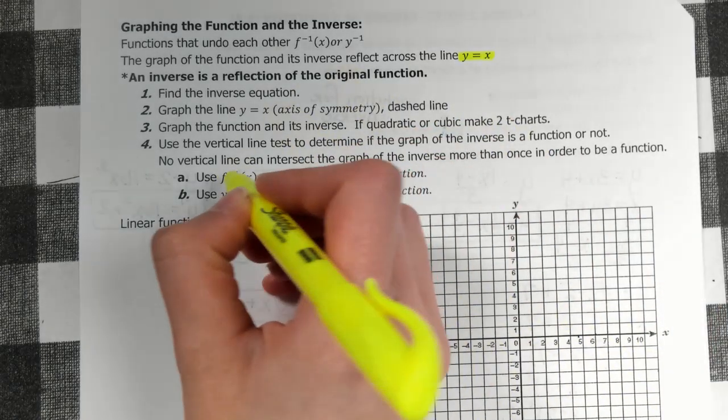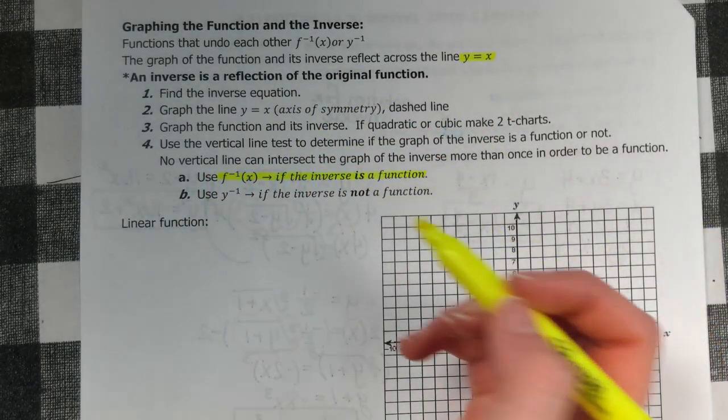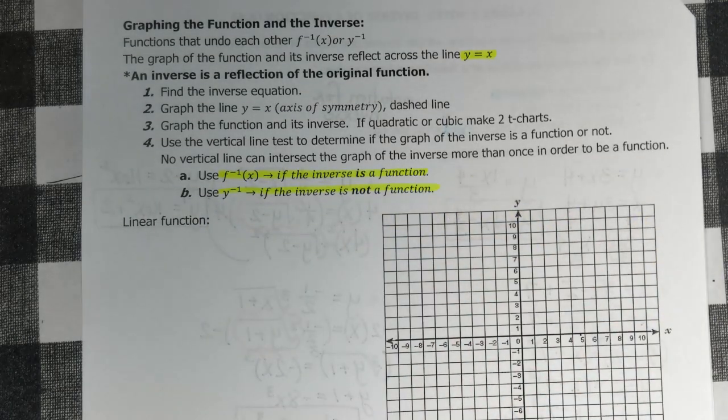So you're going to use f of x to the -1 if the inverse is a function, and you're going to use y to the -1 power if the inverse is not a function. So you have to find the inverse, graph the original, have your axis of symmetry, reflection line, graph your inverse, and be able to analyze if it's a function or not.